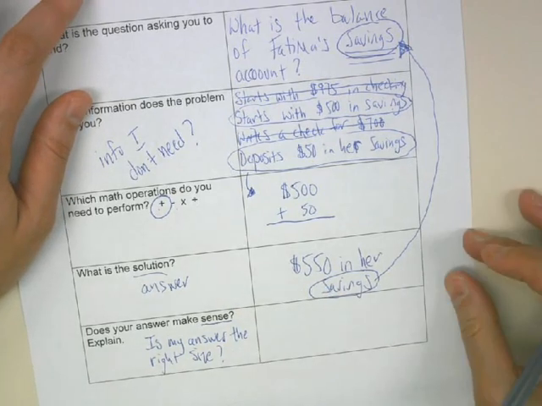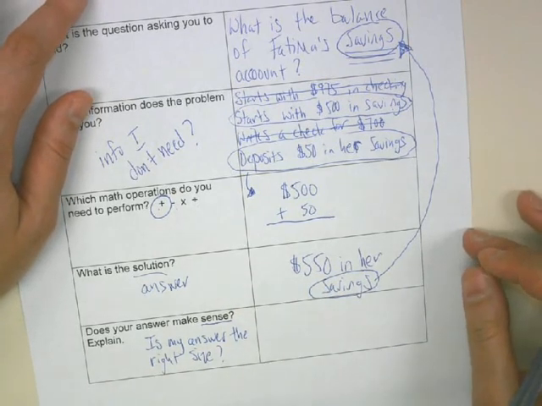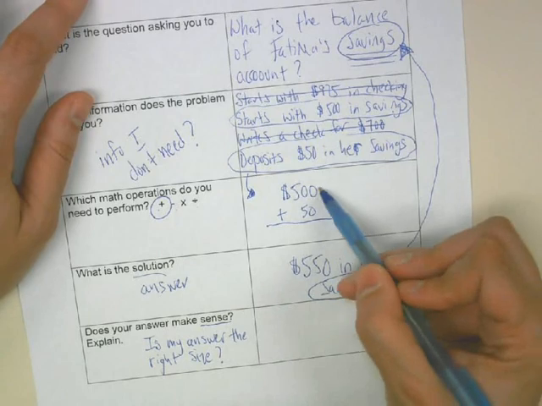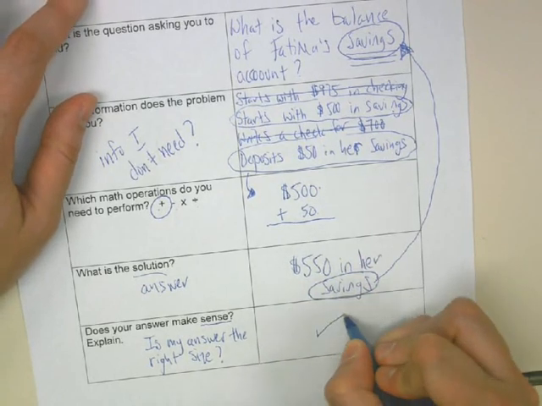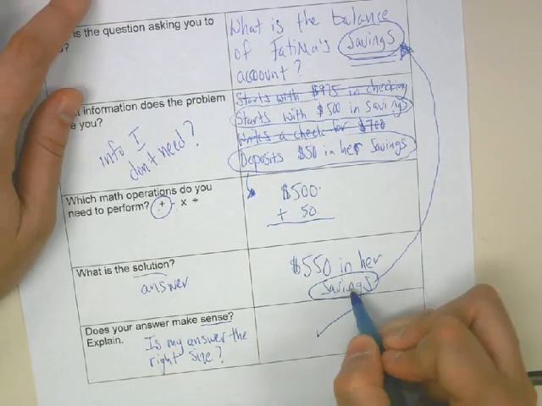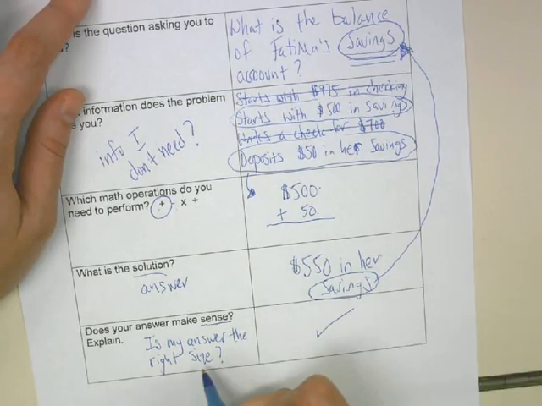Because if I get an answer that's too big or too small, I need to really evaluate it. So I know I started with 500 and I added 50. So yeah, my answer makes sense. I found her savings account balance and it does look like it's the right size.